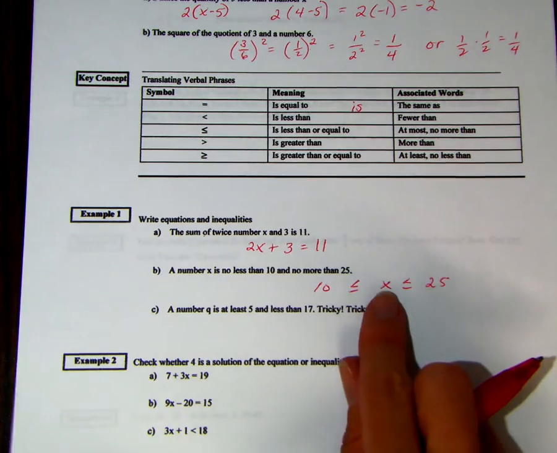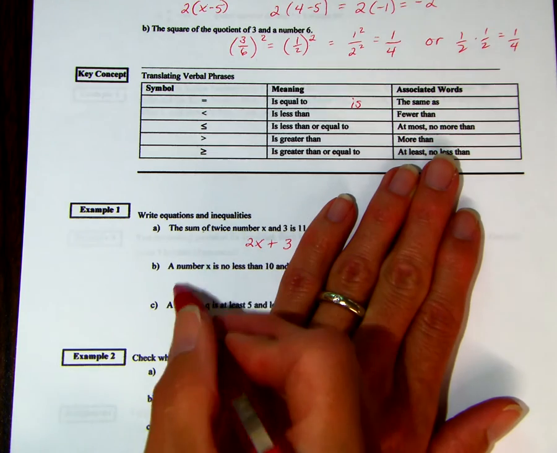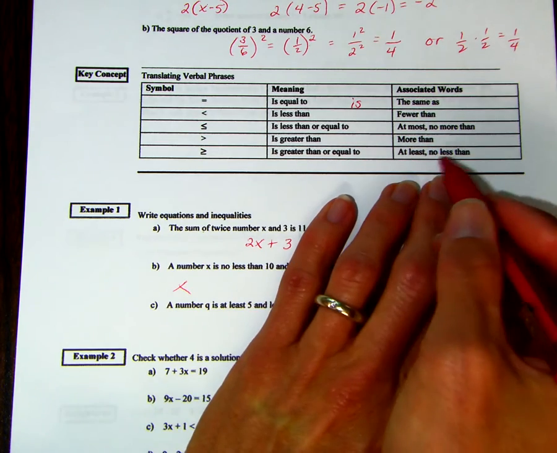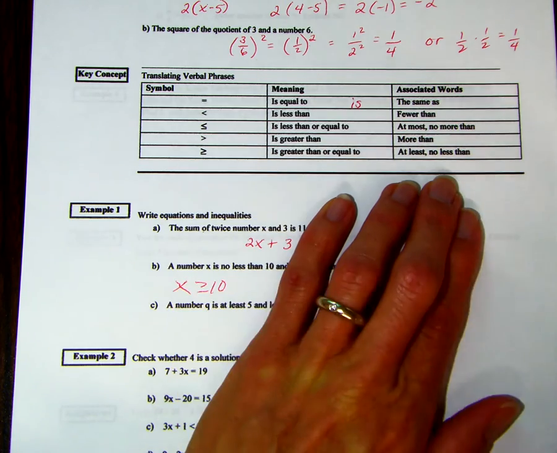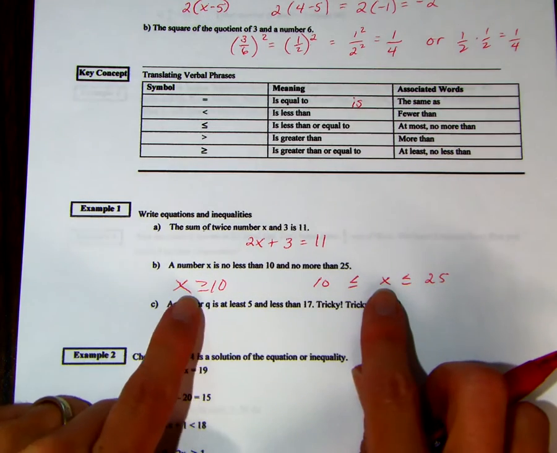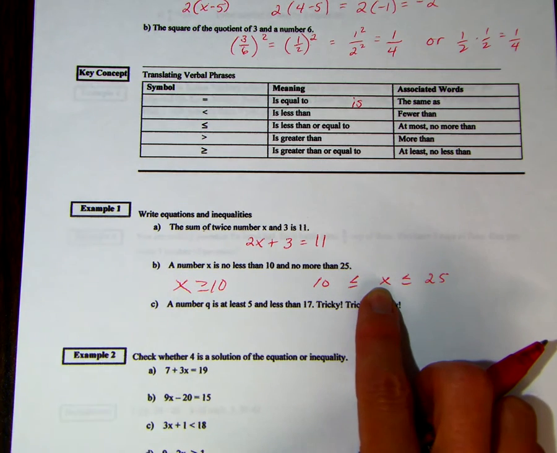Let's see why. Because if I just had this, x is no less than 10, you would write x no less than 10. But since I'm working with 2 values and I have x in the middle, notice the greater than symbols pointing towards the x. Same with my actual answer.